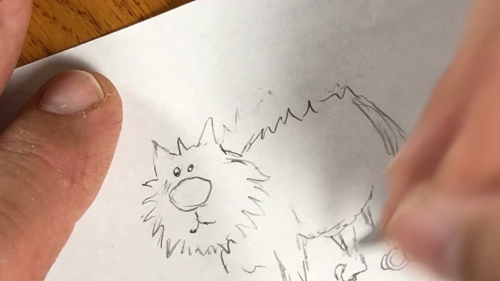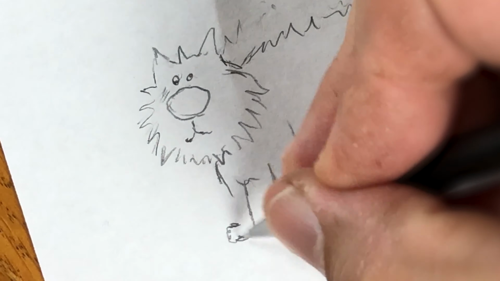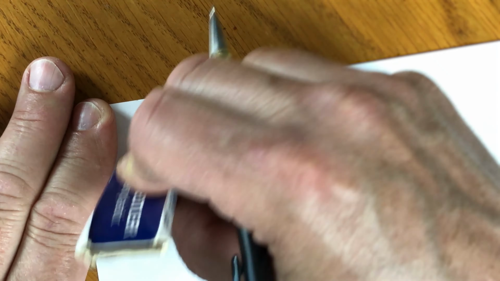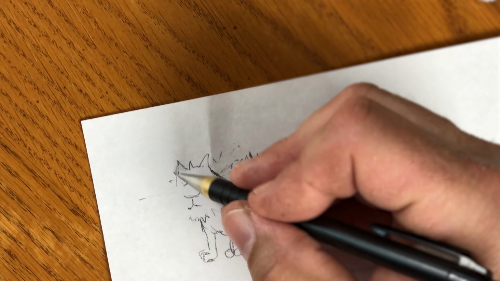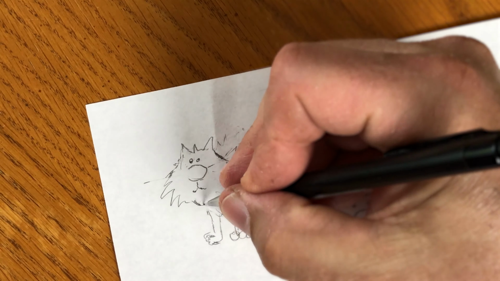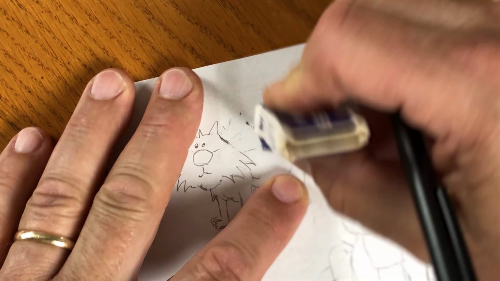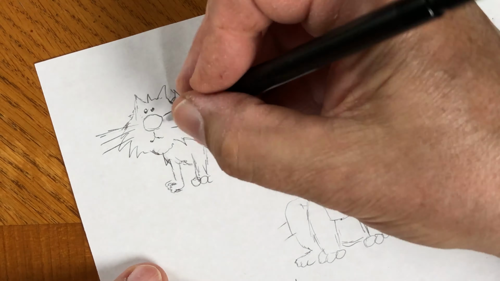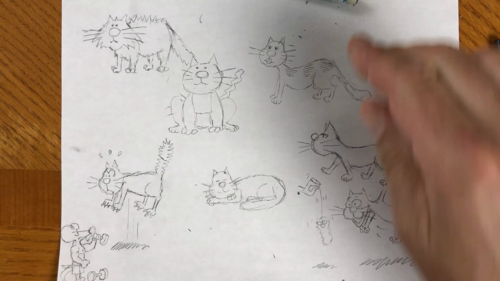This doesn't look like a cat. Why do I think I could draw a poofy cat? I'm gonna try something here that I know that they do with Warner Brothers cats, like Sylvester. Bring his cheeks right out like so. Yeah, that works. Sort of a poofy cat. Okay. All right.